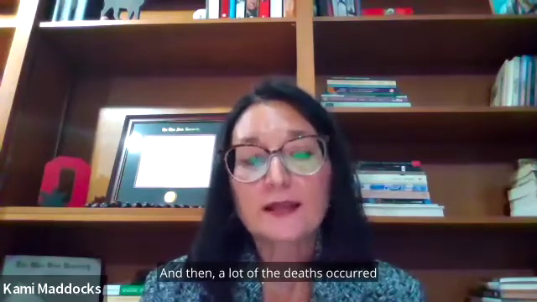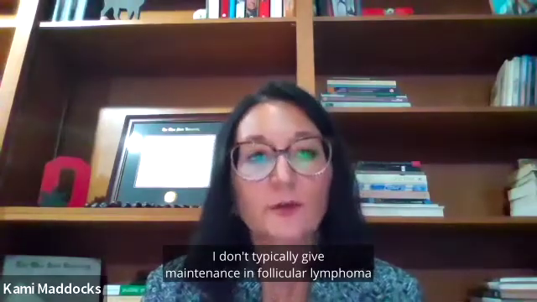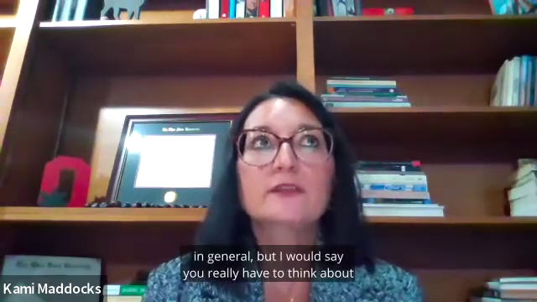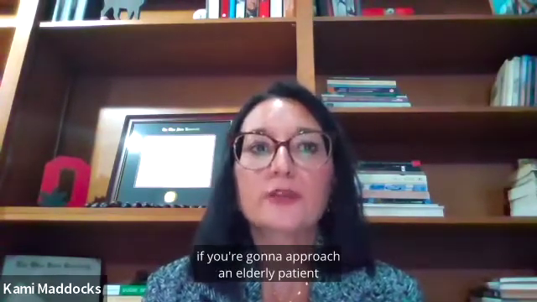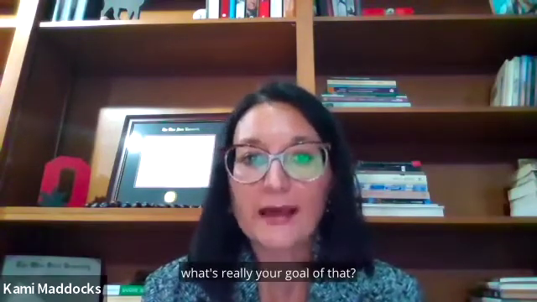And then, a lot of the deaths occurred in the maintenance arm. I don't typically give maintenance in follicular lymphoma in general, but I would say you really have to think about if you're going to approach an elderly patient after you've given them chemoimmunotherapy and give them more treatment with maintenance, what's really your goal of that?